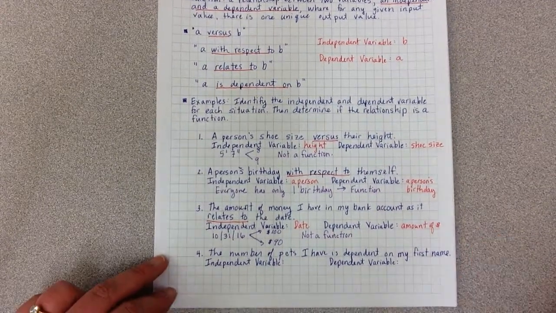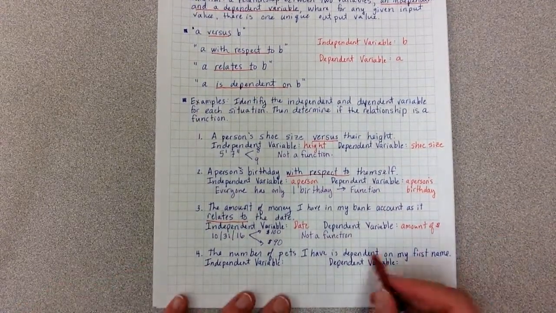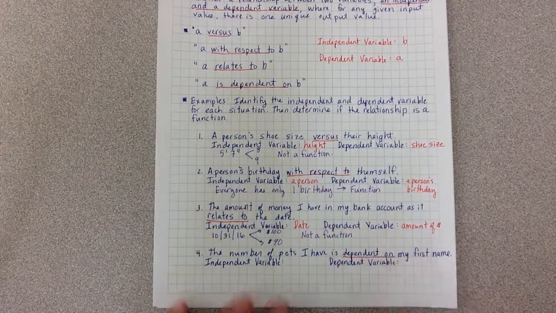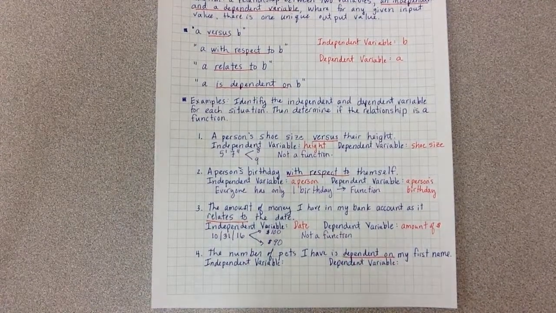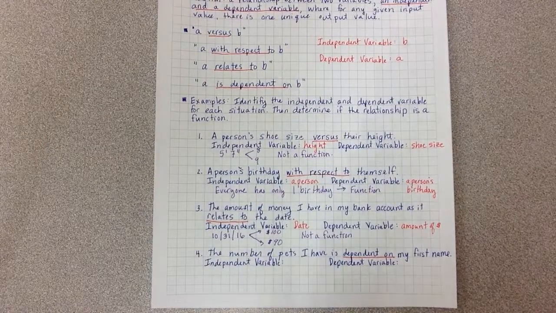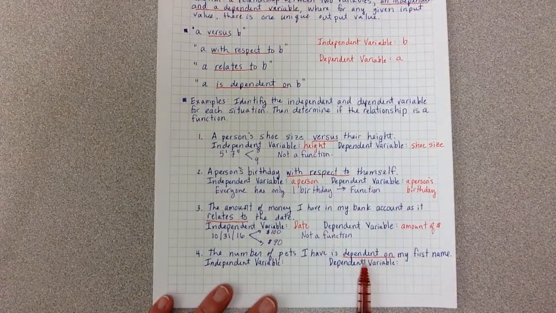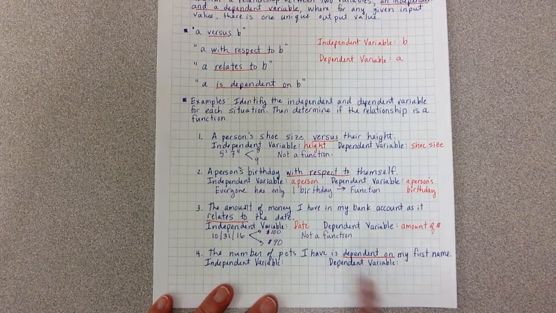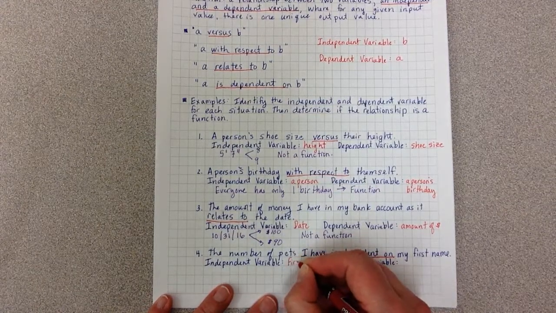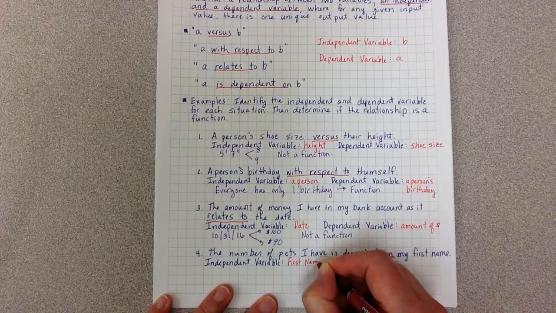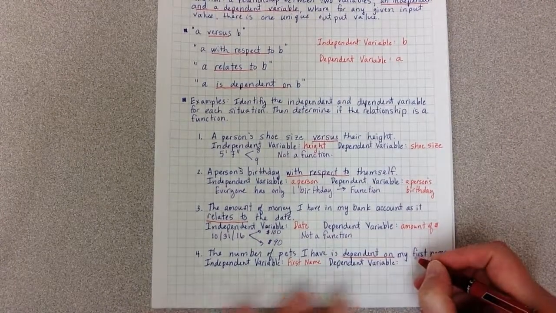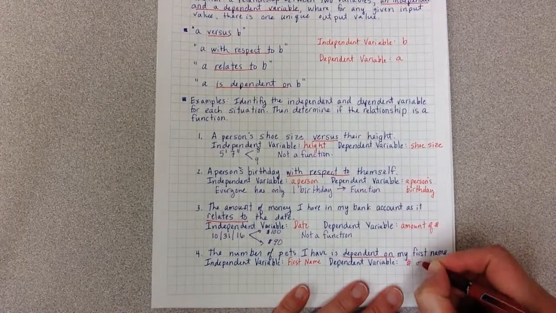Example 4, the number of pets I have is dependent on my first name. So again, the phrase we're looking at here is dependent on. The part of the sentence after that is my independent variable, so first name. The part at the beginning is the dependent, so number of pets.